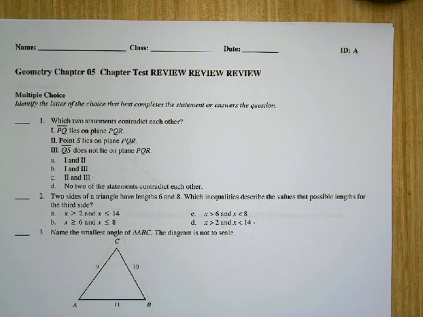Geometry Chapter 5, Chapter Test Review. You know, it takes 3 good reviews before you really know something.